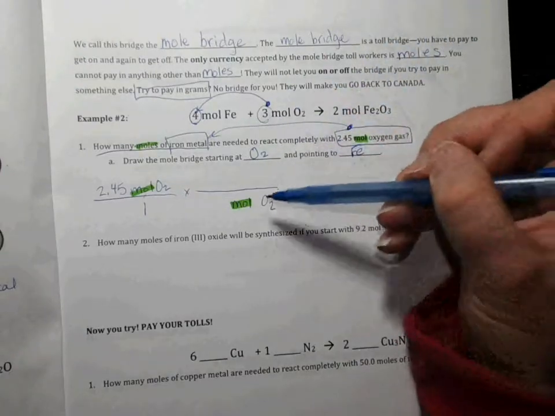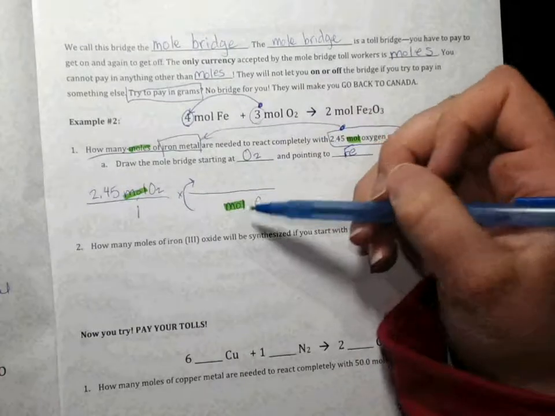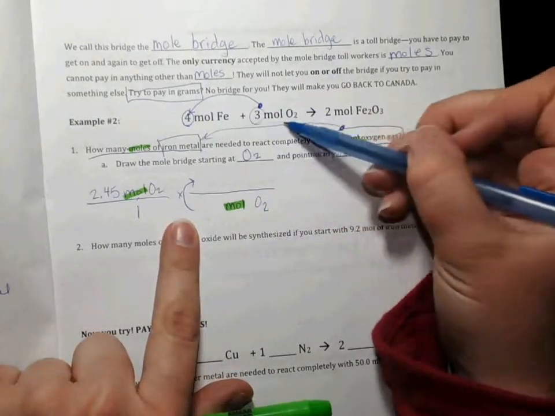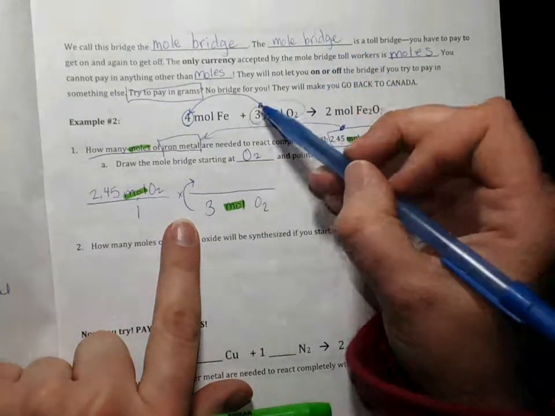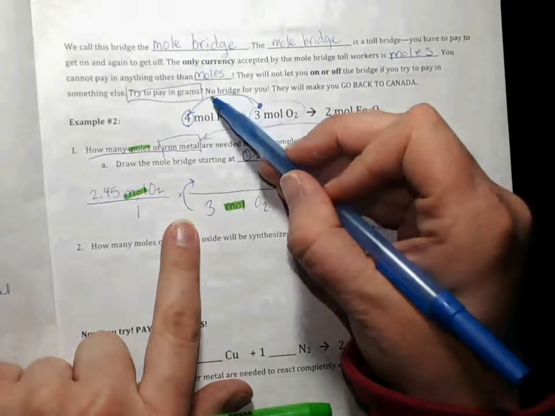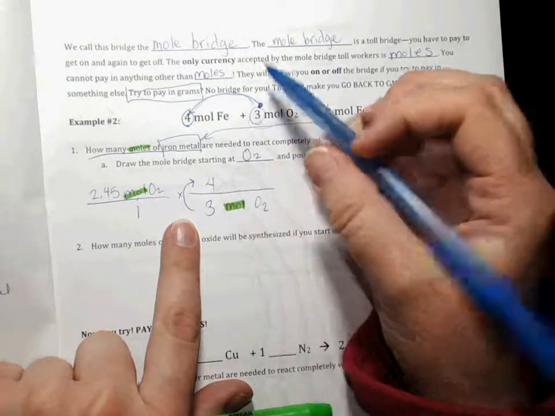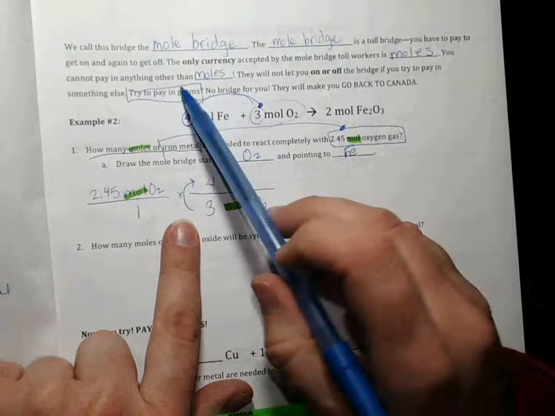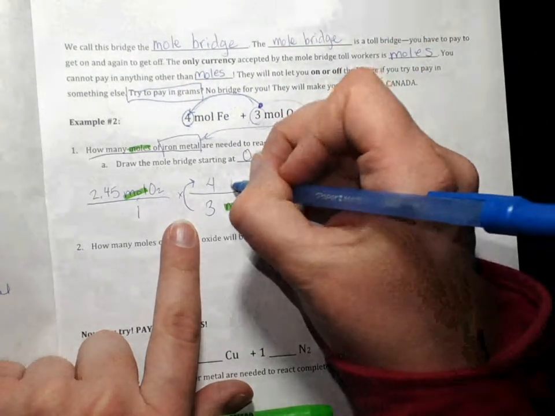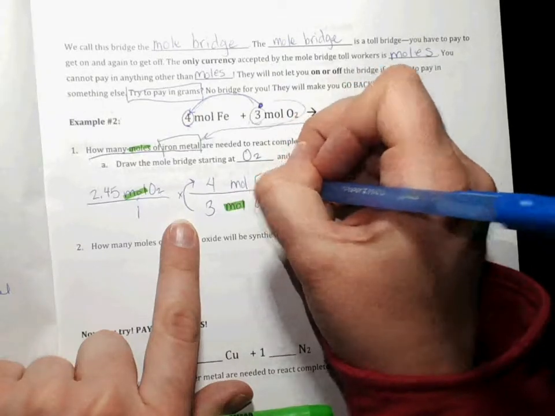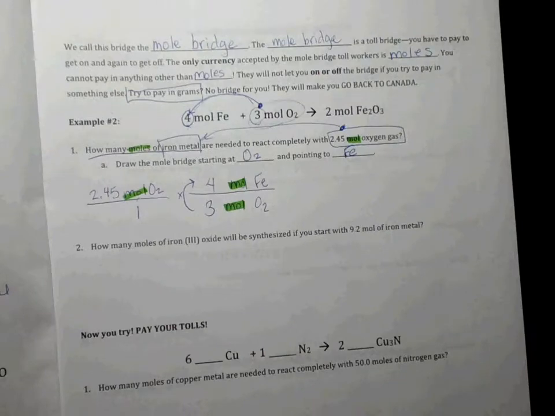In fact, my number of moles of O2, remember this fraction is where the bridge is. The bridge starts on the bottom with 3 moles of O2, so I write 3 moles of O2 here. And I cross the bridge, drive. It's pointing at 4. For what? Remember, the bridge is always moles. So it's not just pointing at 4, it's pointing at 4 moles of iron. So that's what goes on top.